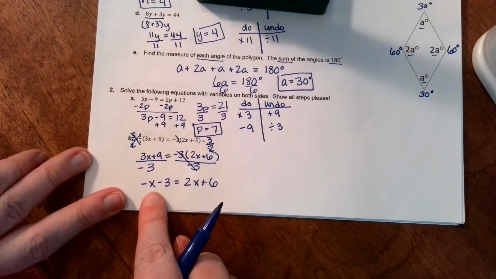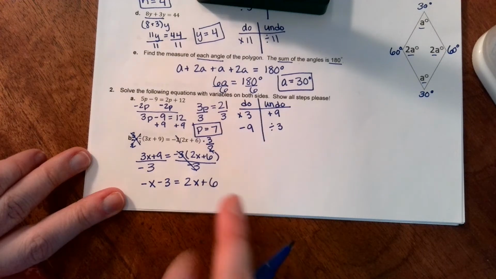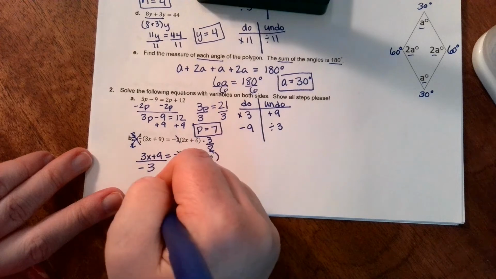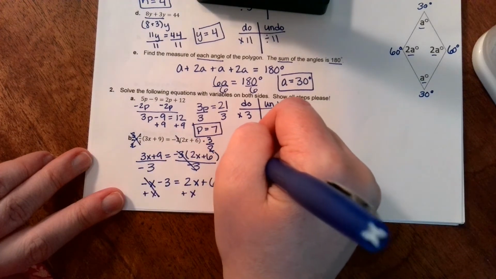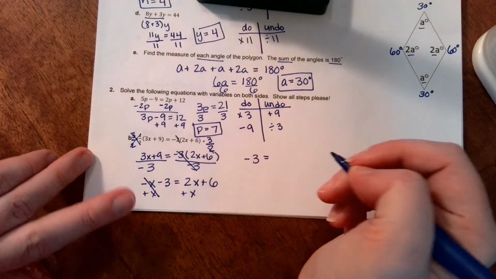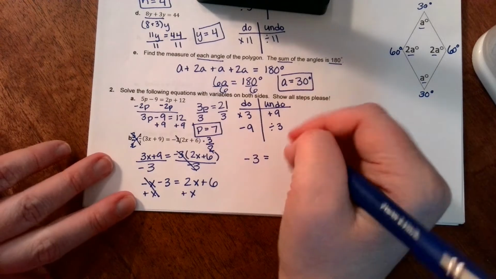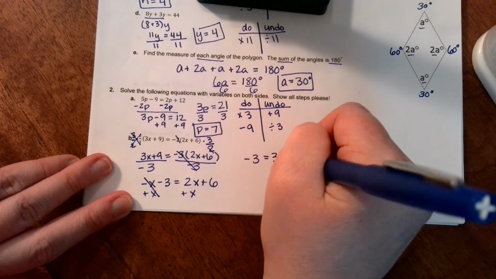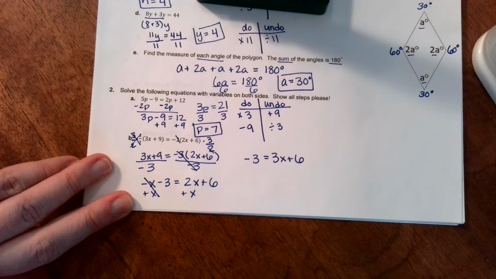Then I'm going to move this x over to this side, so I only have one x to work with. So I moved it by adding, so negative and positive cancel out. Okay, and so I'm left with -3 equals 3x plus 6.